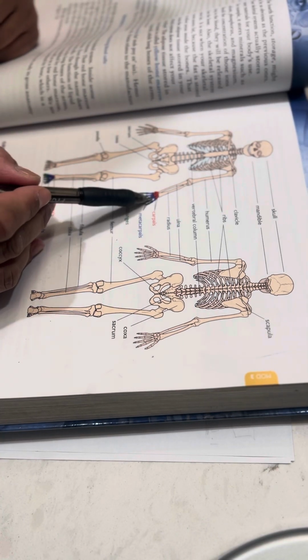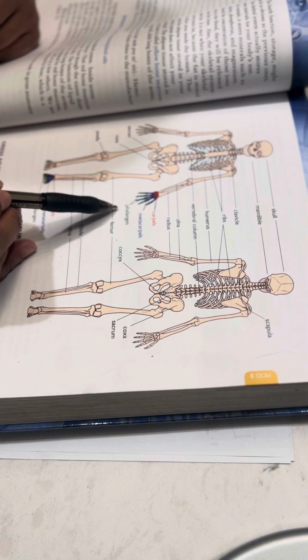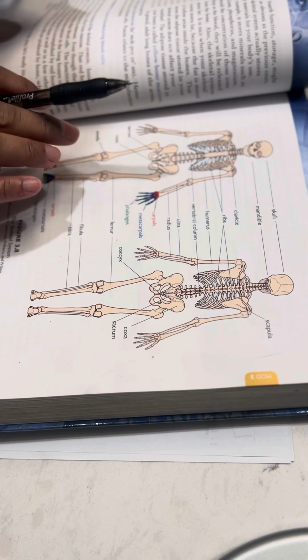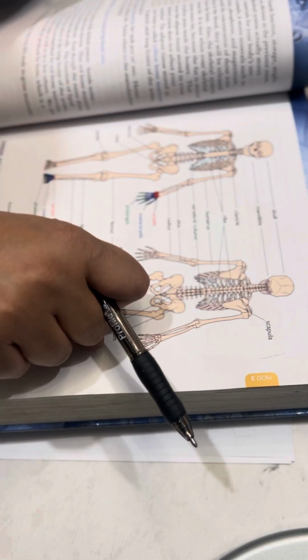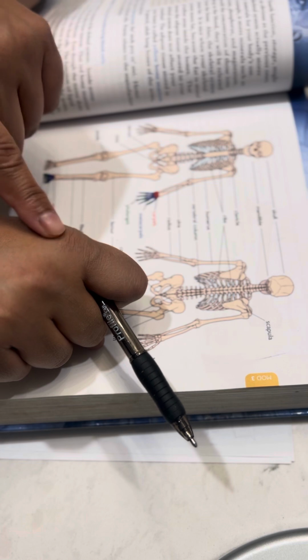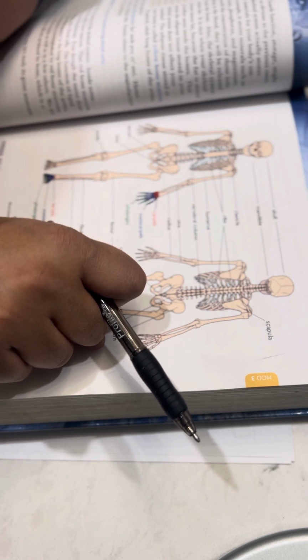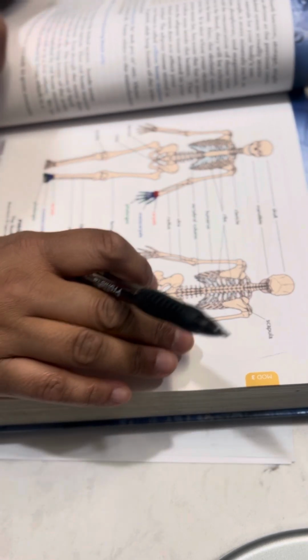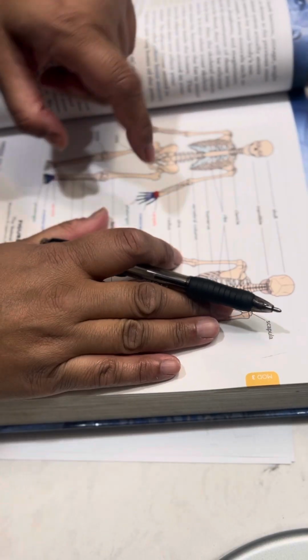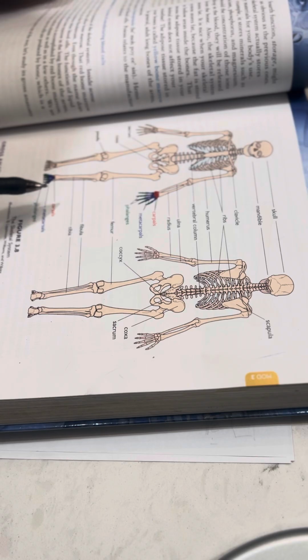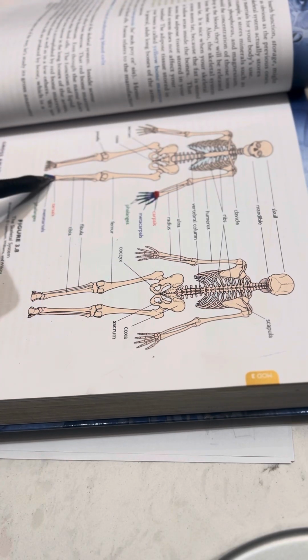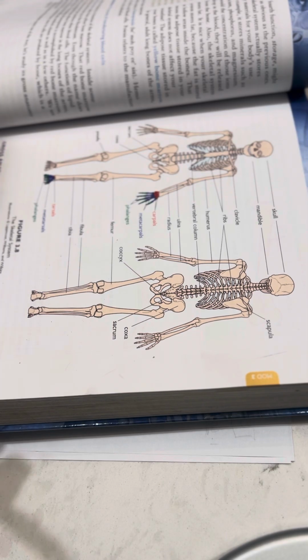The metacarpals are these long bones right here that extend from the carpals, and then the phalanges are the ones that are basically your fingers. So your carpals are like in this area. Your metacarpals are these that go up to your finger. And then the phalanges are these, okay? So in the foot, it's the same thing. You have the tarsal bones where you see the red, the metatarsals right here, and your toes are the phalanges.